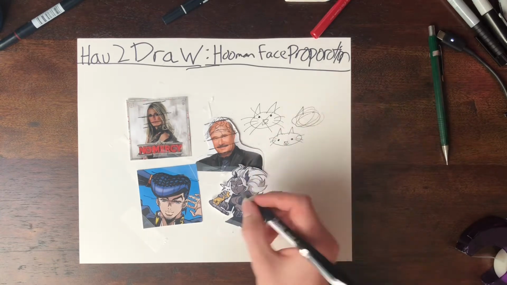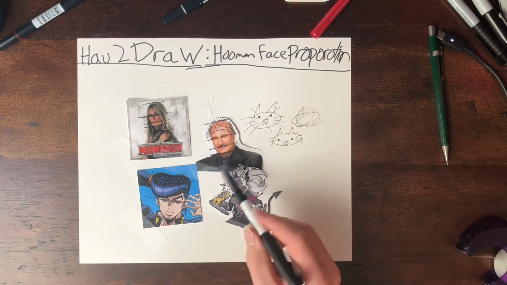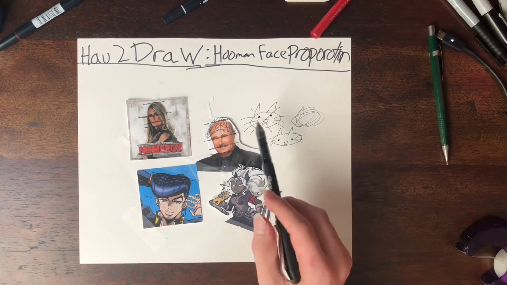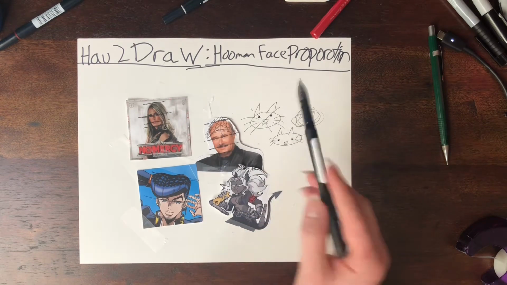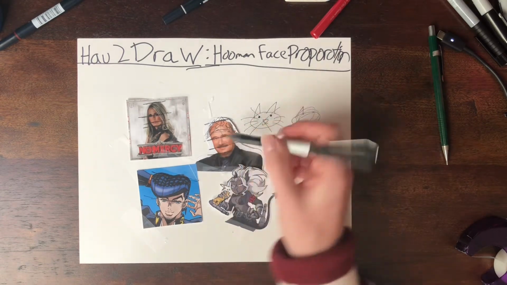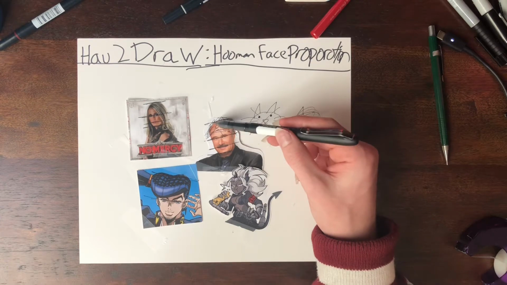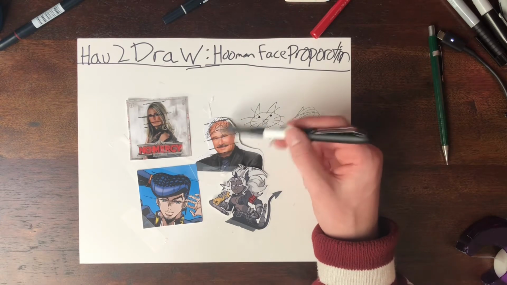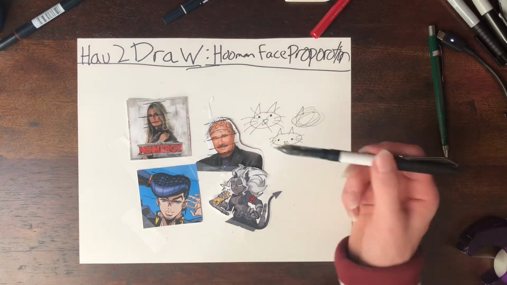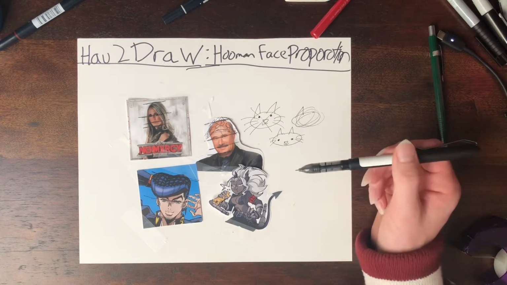If we look at this man again, he's bald. So his head proportions show that his eyes would be in the middle based on his head. If we have extra hair in the way, it's not going to be like that.